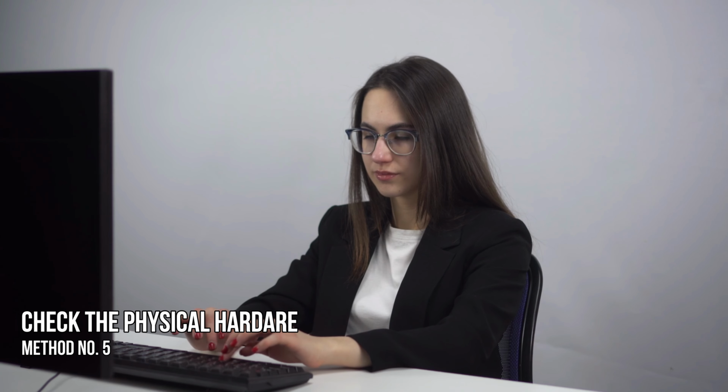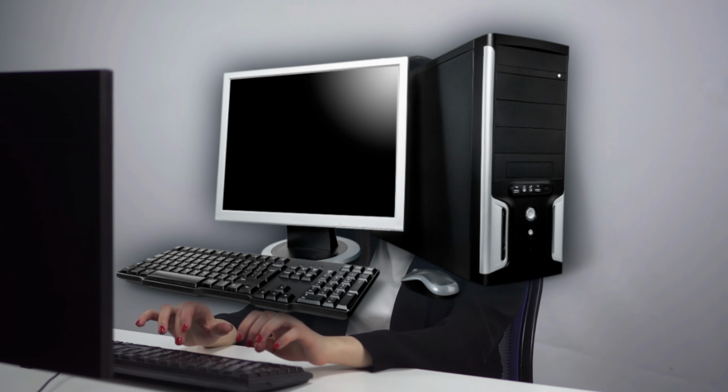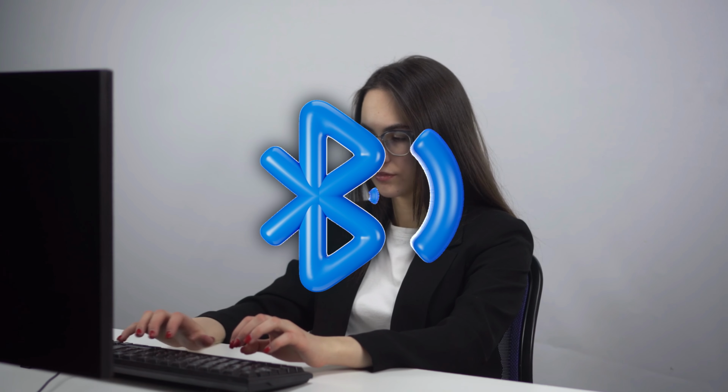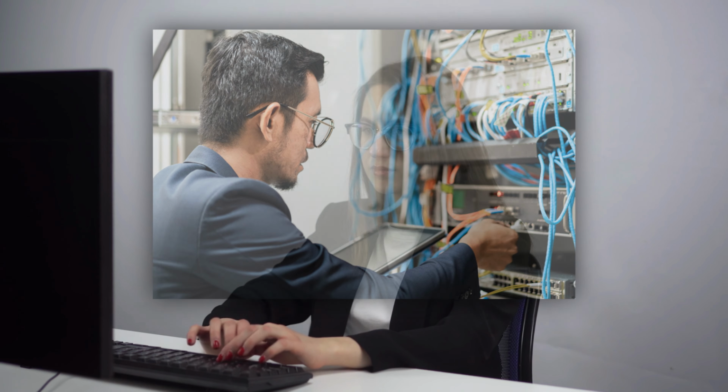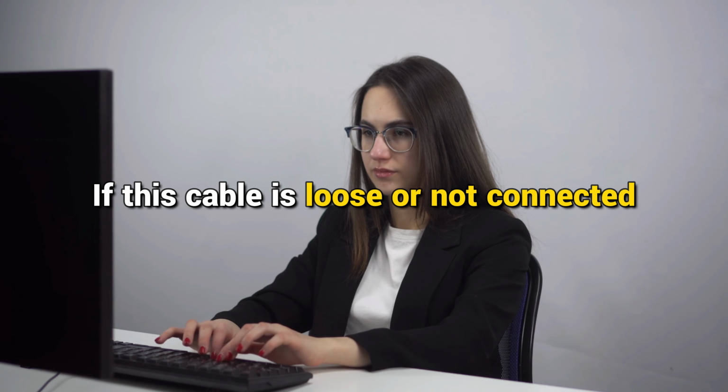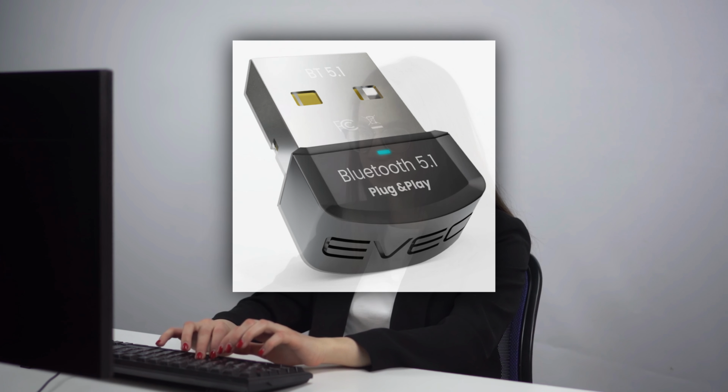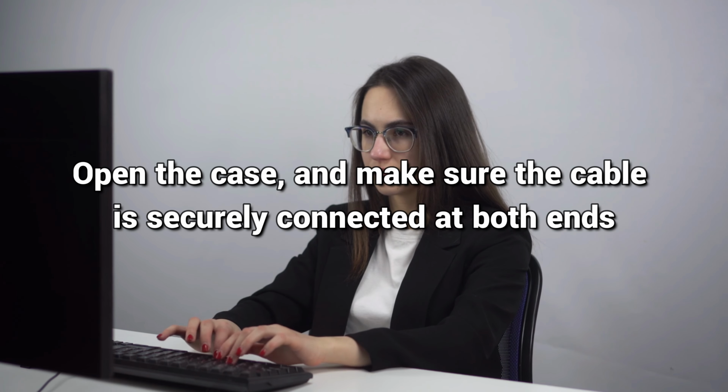Method 5. Check the physical hardware. If your desktop PC has an internal Wi-Fi and Bluetooth card and the driver is missing, it may be due to a hardware connection issue. This card connects to the motherboard with a small USB cable. If this cable is loose or not connected, Windows will not recognize the Bluetooth radio. To fix this, turn off your PC, open the case, and make sure the cable is securely connected at both ends.